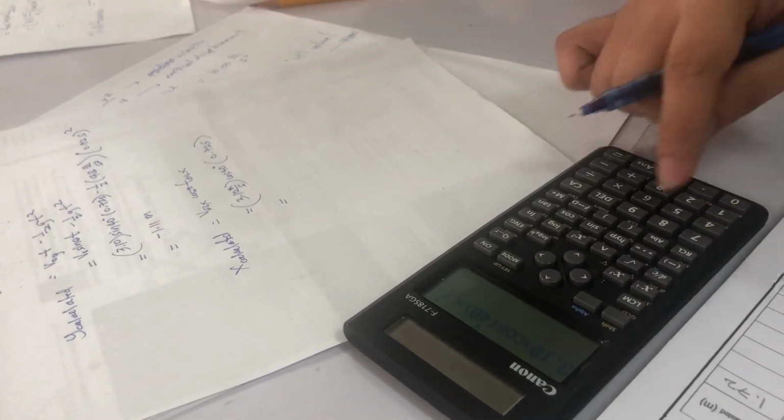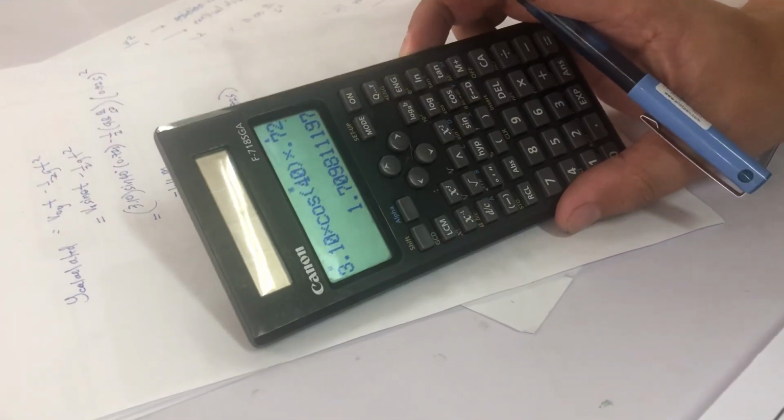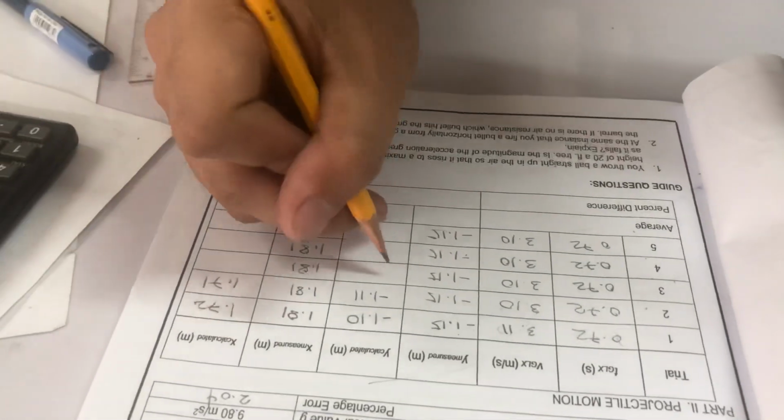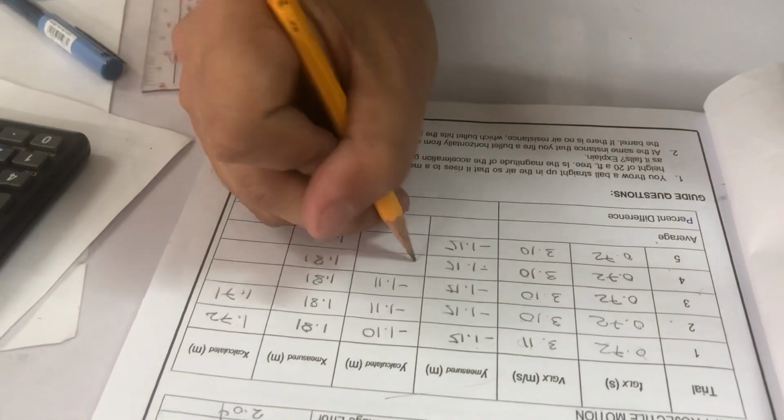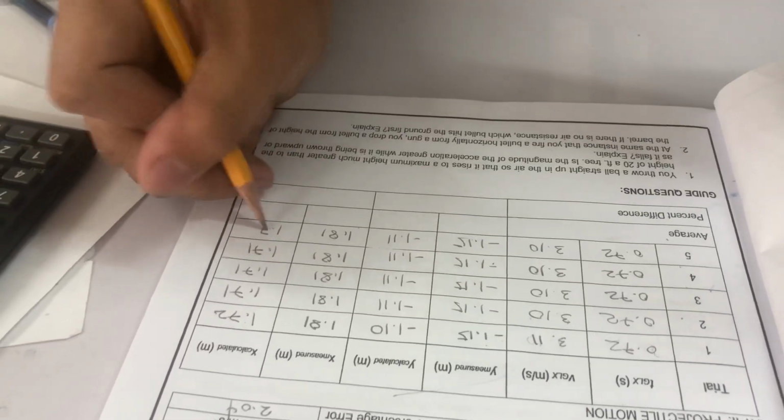So this is 1.709, or 1.71. Again, I hope we'll be getting a low percent. Anyway, we're just computing for the percent difference, that's not percent error. Negative 1.11 is also 1.11 because they have the same value. So we will be computing the same value for x and y. Now I'll be computing for the average value.